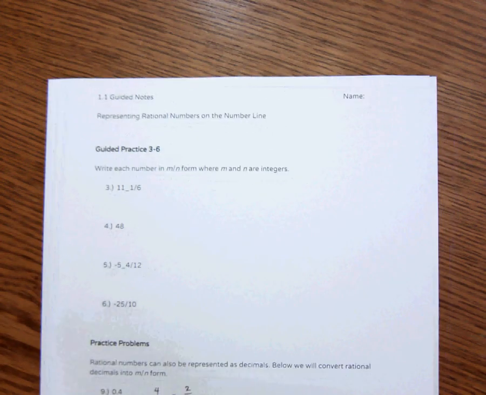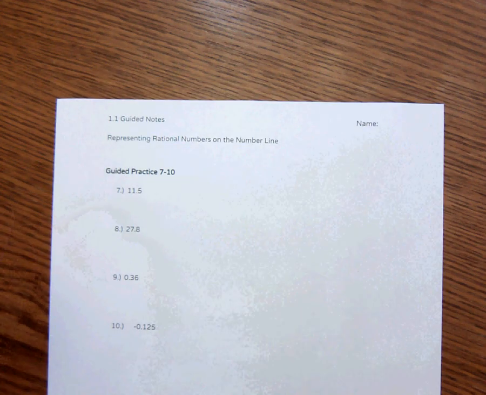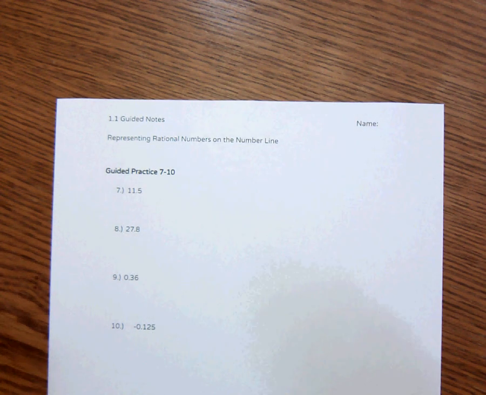And as you can see on the back of this, we have more guided practice for you. So come to class with the 10 guided practice filled out, as well as your notes.